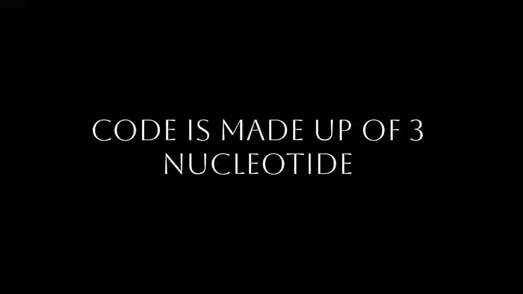Then the code should consist of a combination of bases, and it was suggested that the code for all the 20 amino acids should be made of 3 nucleotides. This was a very bold proposition because a permutation combination, 4 raised to 3, would generate 64 codons. Providing proof that the codon was a triplet was a more daunting task.